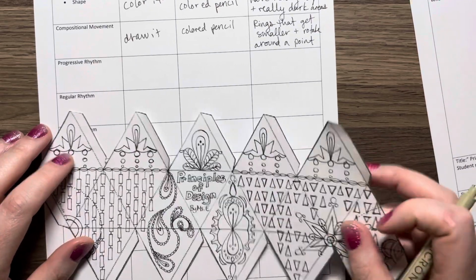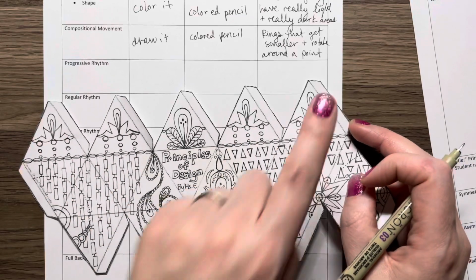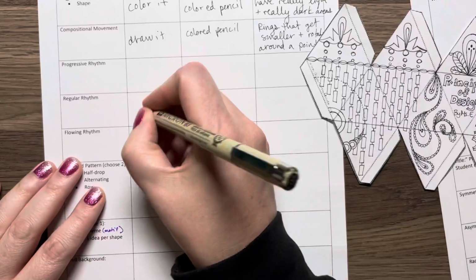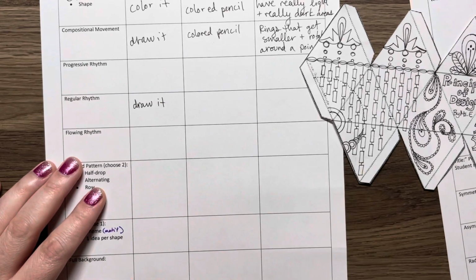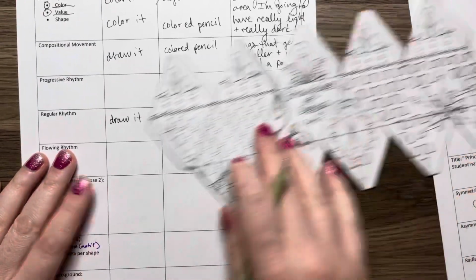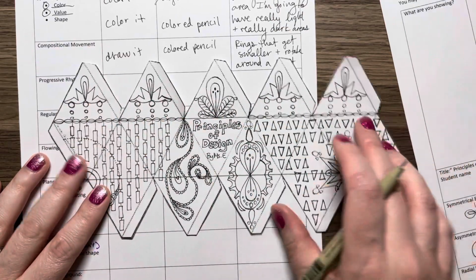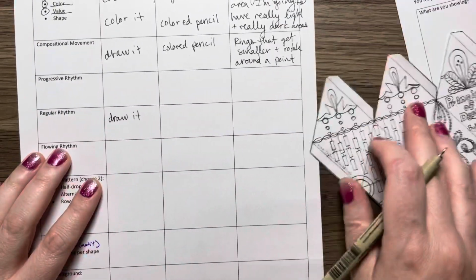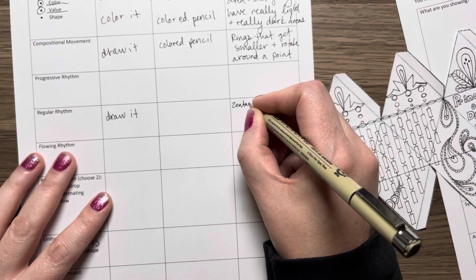I'm going to use these for my patterns later though. So for regular rhythm, I'm going to use this design. I'm going to draw it. I think I'm going to, so I added on, like I said, a cool little patterny thing, a little Zentangle pattern. So I'm going to say Zentangle.